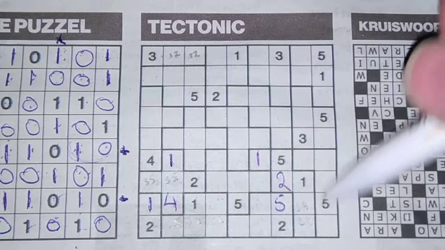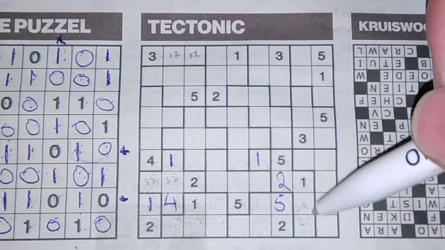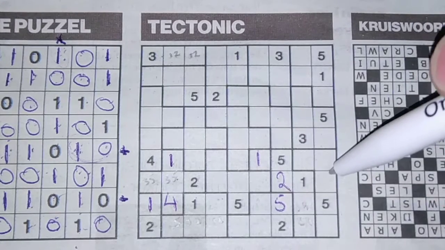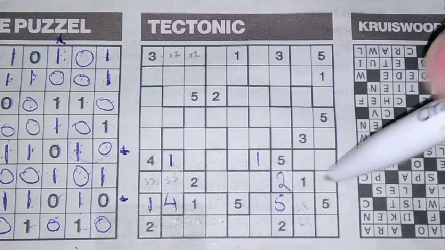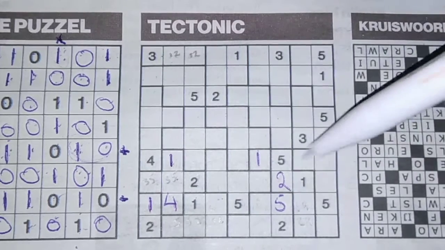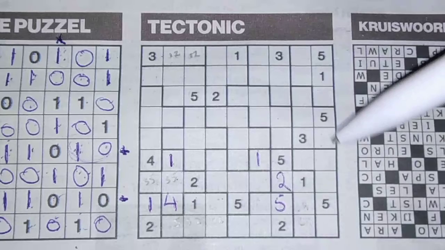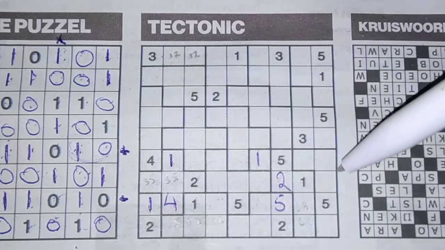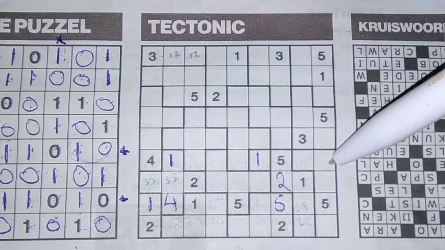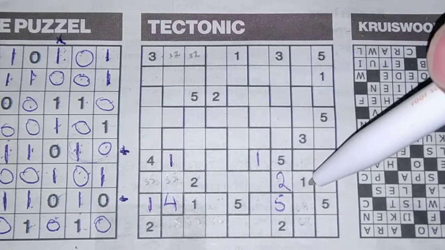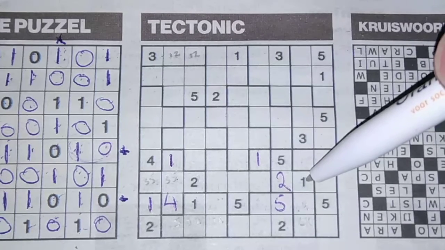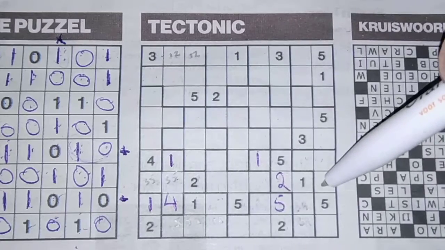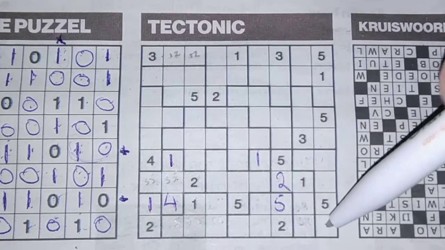Oh no, I need to wait. We have a 3 here, so these 2 boxes cannot be a 3. Wait, we have a 1 here. That means these 3 boxes cannot be a 1. 1 box left for the 1 should be there. We have a 3 here, so these 2 boxes cannot be a 3. 1 box left for the 3 should be there.